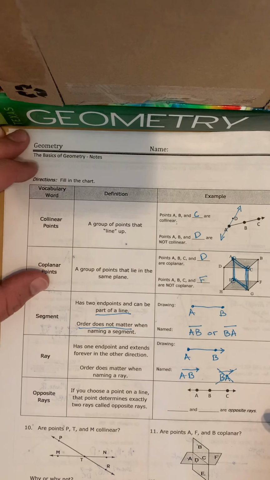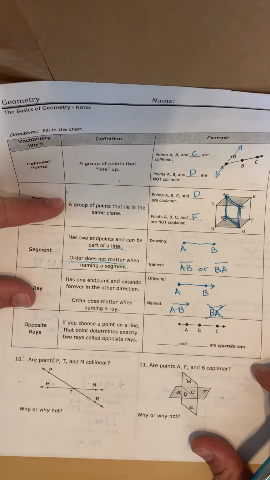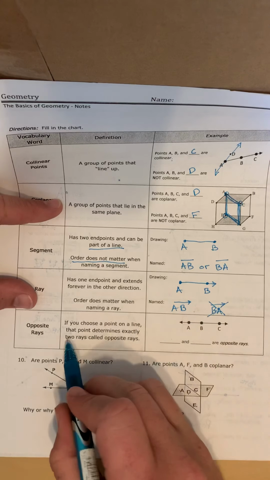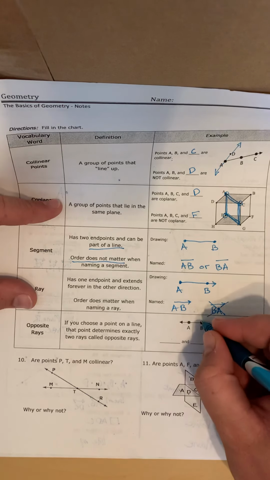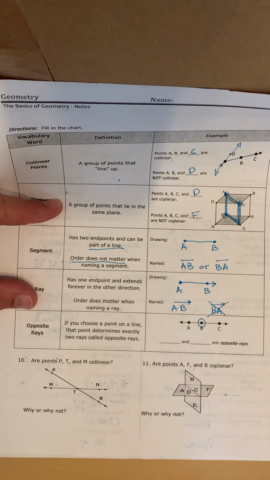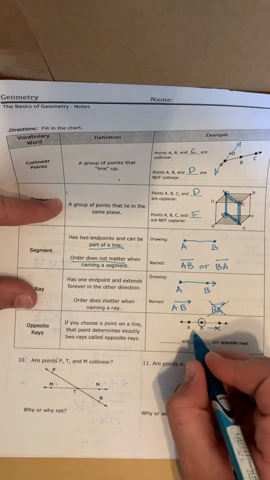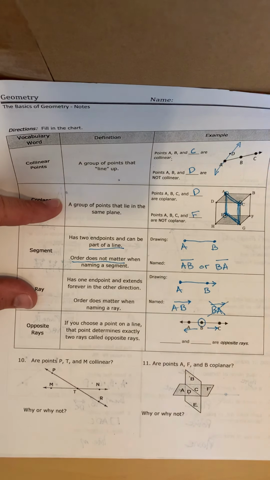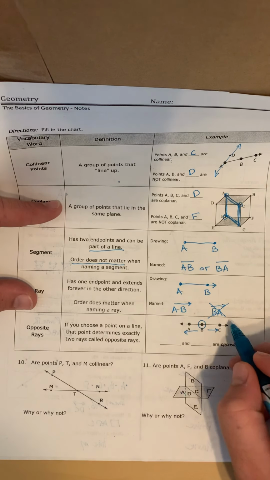All right, last one here, and this is a pretty straightforward idea, guys. If we have what are called opposite rays, if you choose a point on a line, that point determines exactly two rays called opposite rays. So if I picked point B of this line, technically we have one ray going this way, one ray going this way. If we have opposite rays that extend out from point B, then really we're just creating a line.